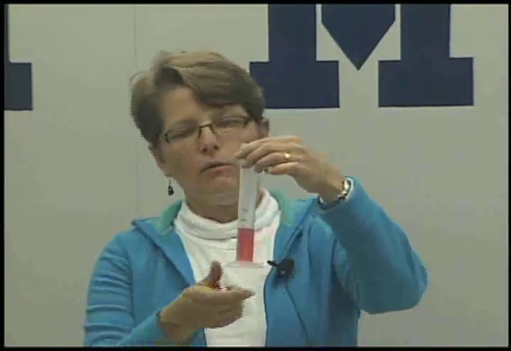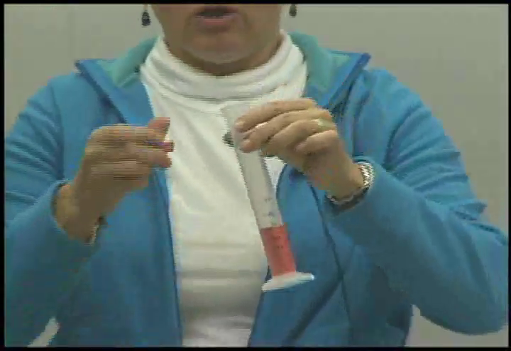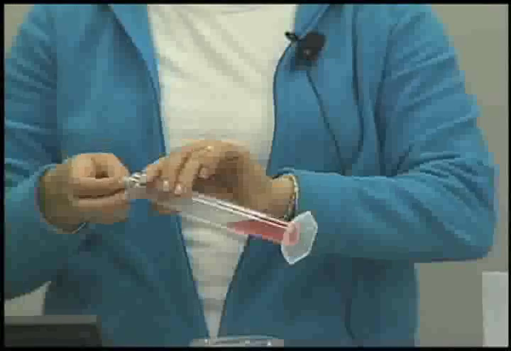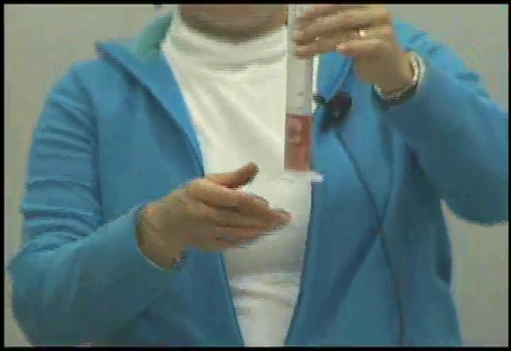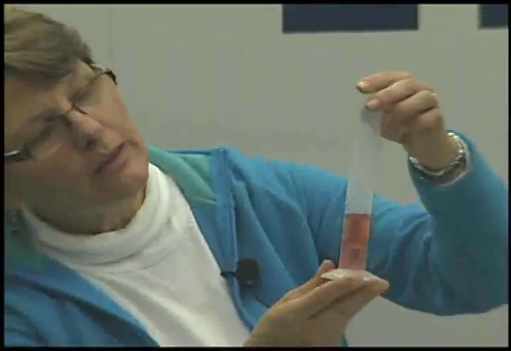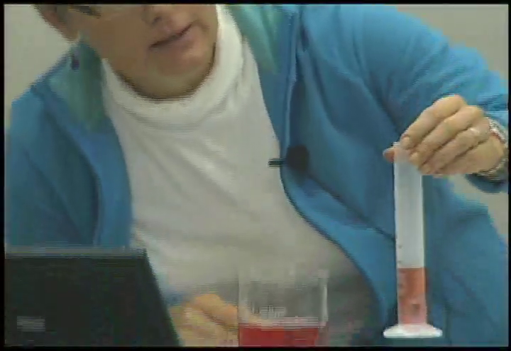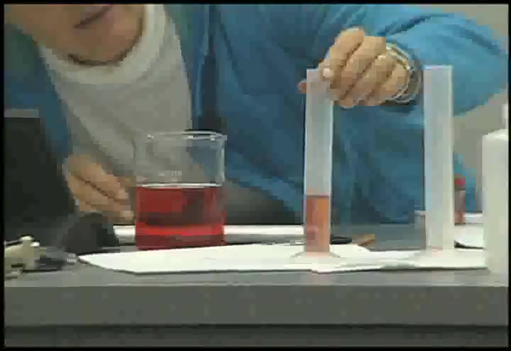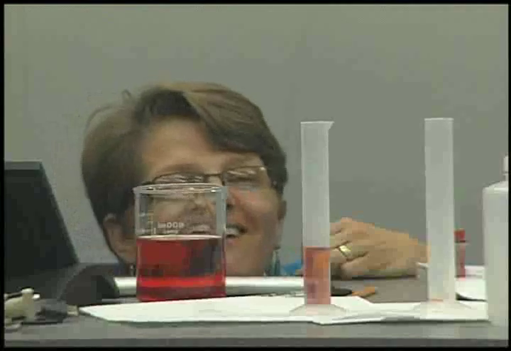We're going to again start out with the 20.0 milliliters of water. We're going to slide these in gently. We don't want to splash the water. And we're going to see the level that it rose to this time. The level is, I'm trying to read it accurately here, about 22.4 milliliters.